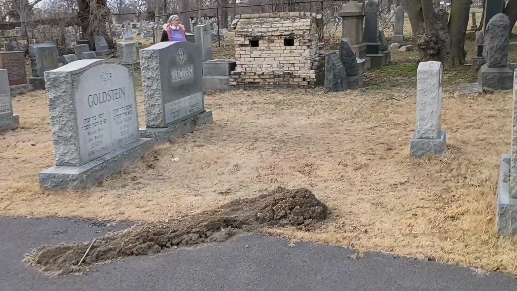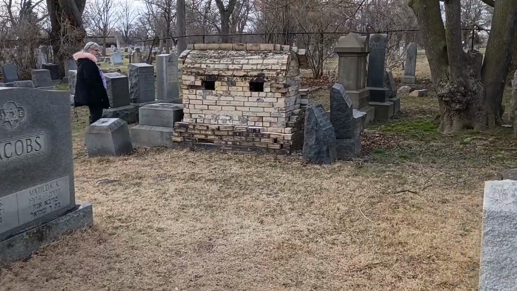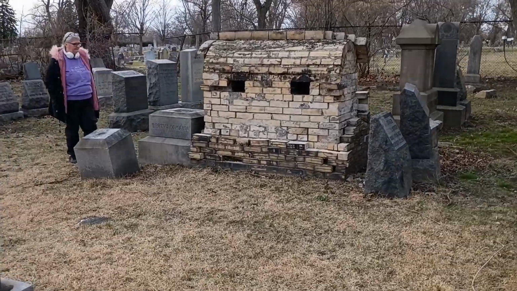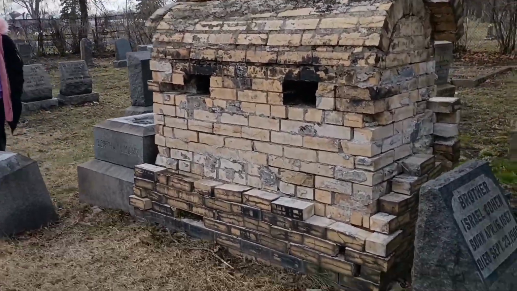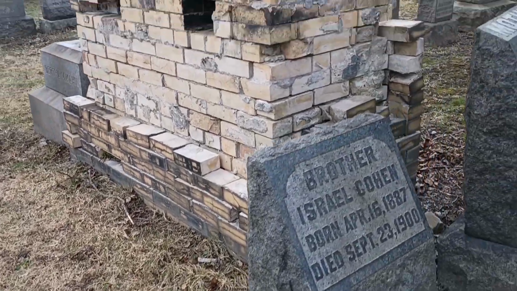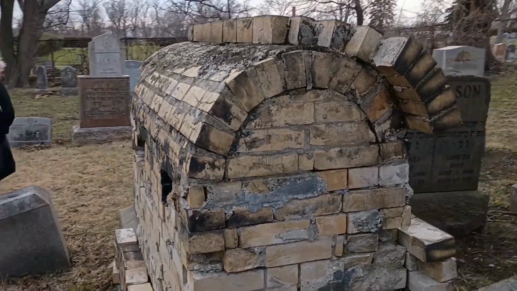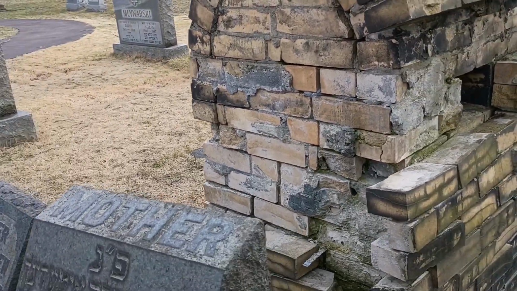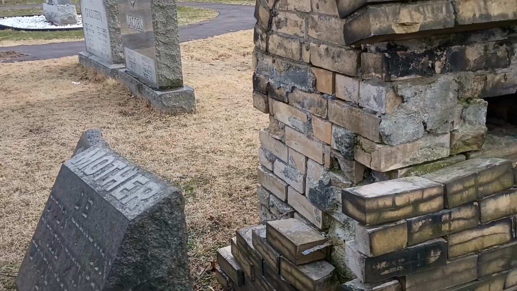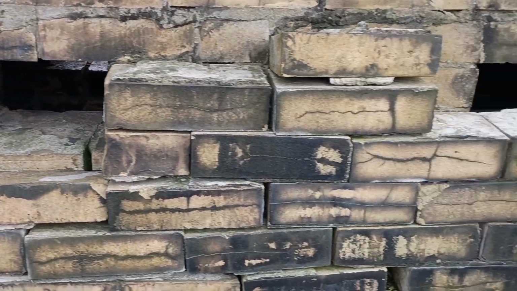Now over here is a homemade mausoleum that somebody did as a labor of love to their loved one. Not sure exactly who's in here. And this is also kind of falling apart from what it was before. So I've tried before. There's no casket or anything like that to see on the inside of this, because the person is still buried under the ground.